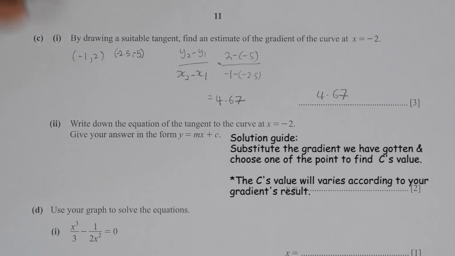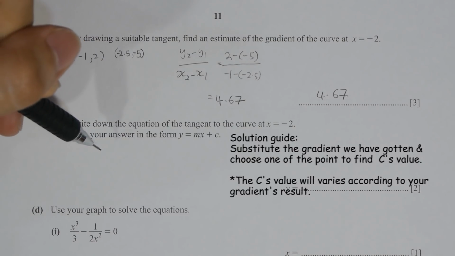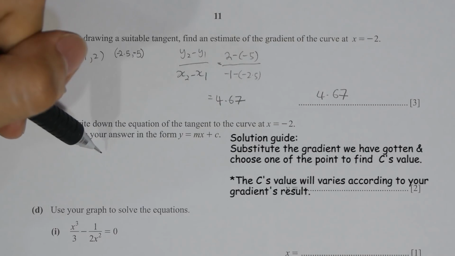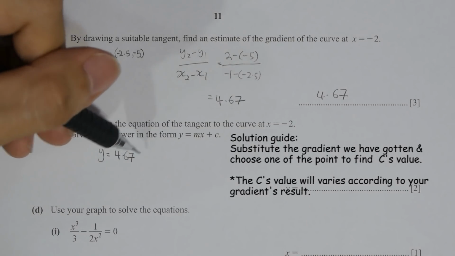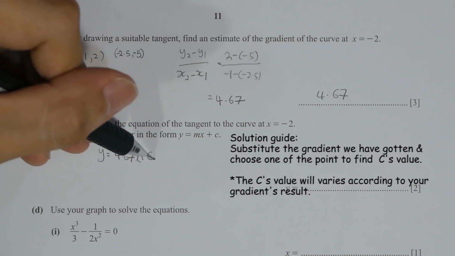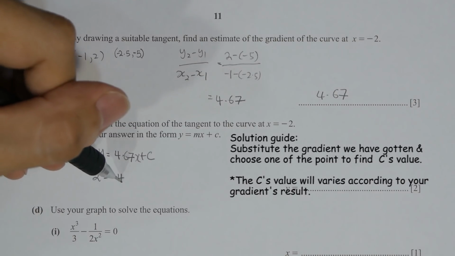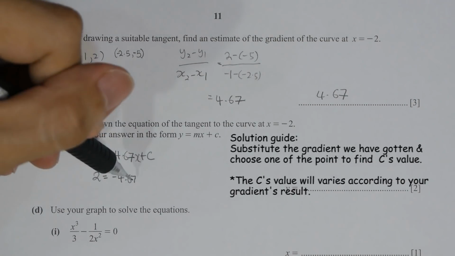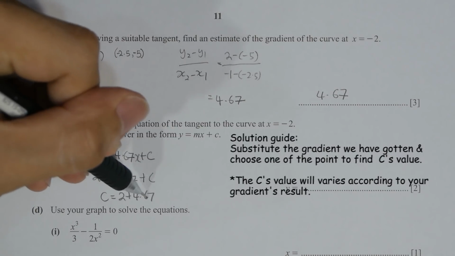For part 2, substitute the m, which is the gradient you have gotten earlier, and one of the points. In our case, I use -1, 2. Then you get c as 6.67. So my equation is actually y equals 4.67x plus 6.67. Yours will be different if you're using a different coordinate from mine.